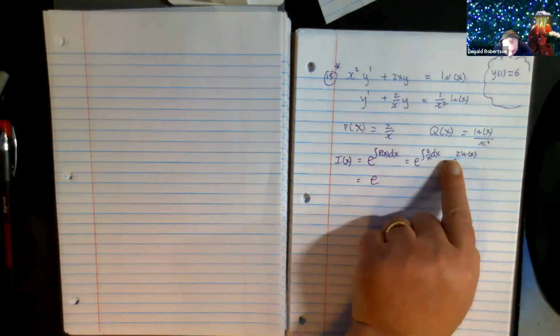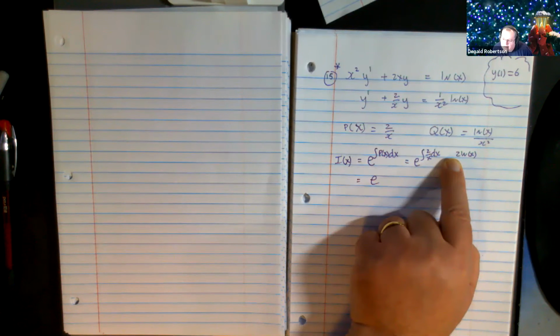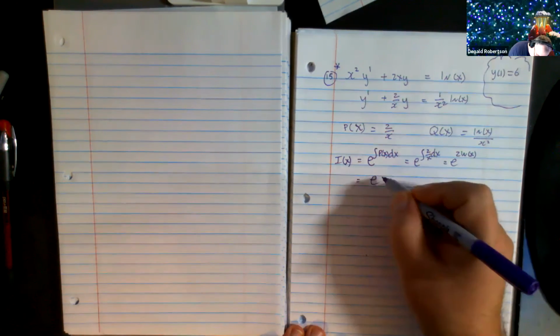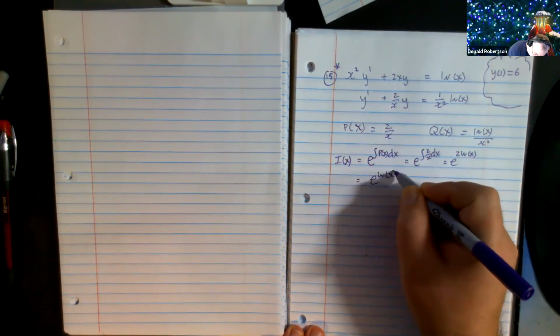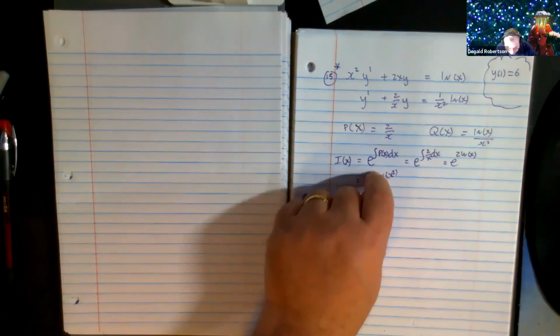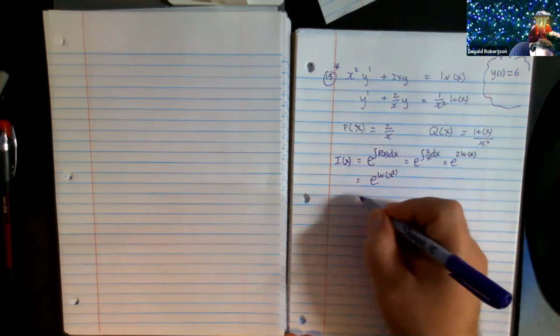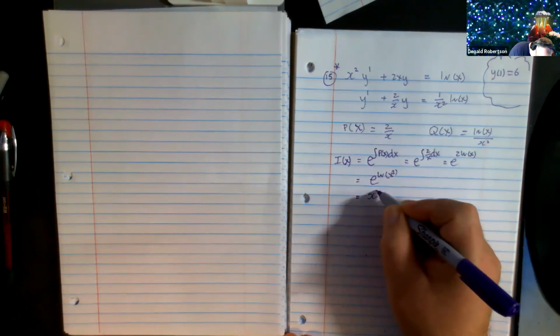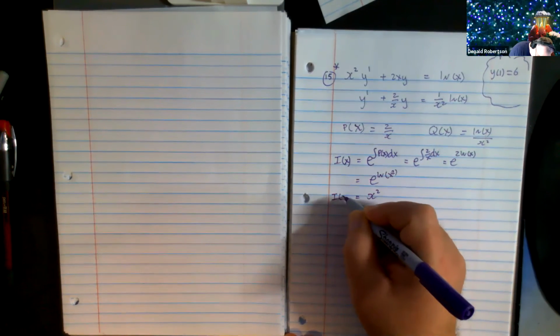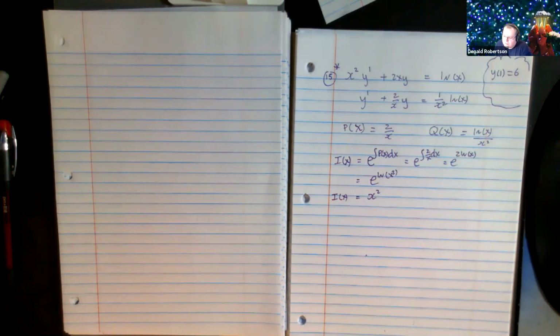If I want to simplify 2 log x, can't I use one of the laws of logs and convert it into the natural log of x squared? And it's helpful to do that because now we can do the e log cancel process, I guess, and leave ourselves with x squared. So integrating factor is not that bad.